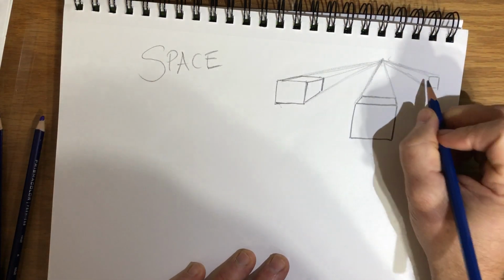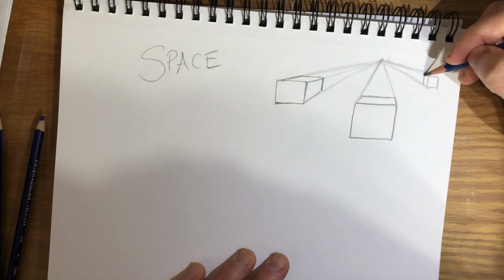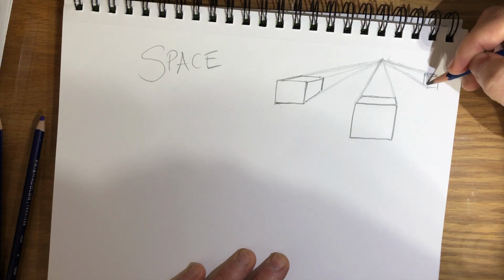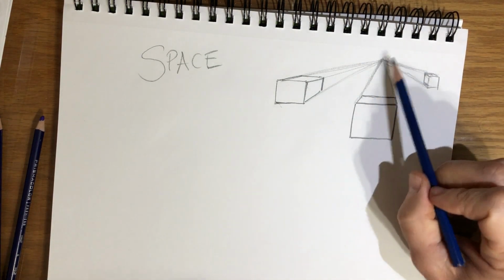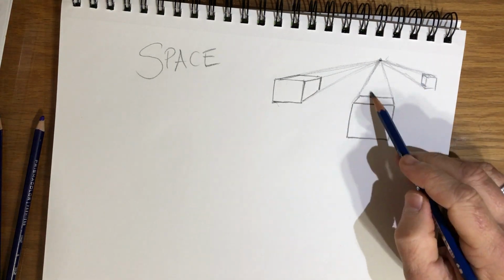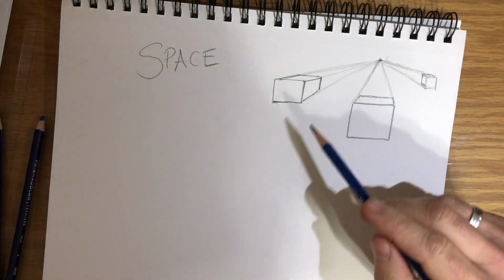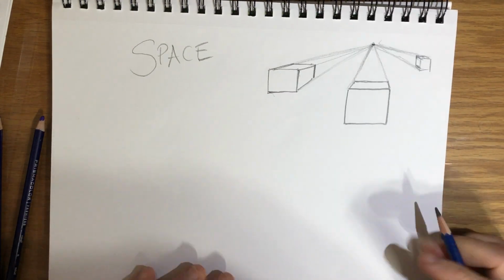Something like that. And you can just keep on doing new drawings in this world using the one vanishing point. That's one point perspective. You can do the same thing with two vanishing points.